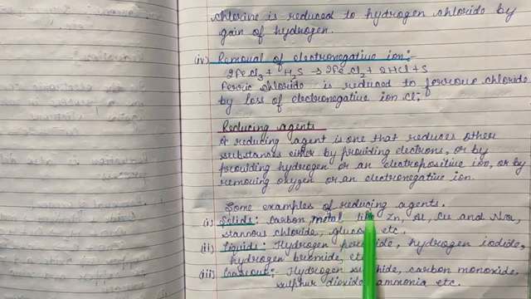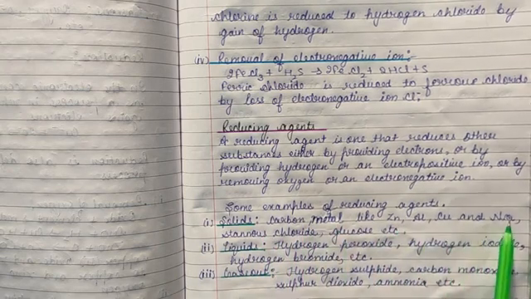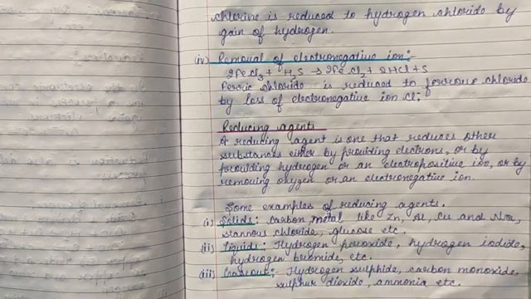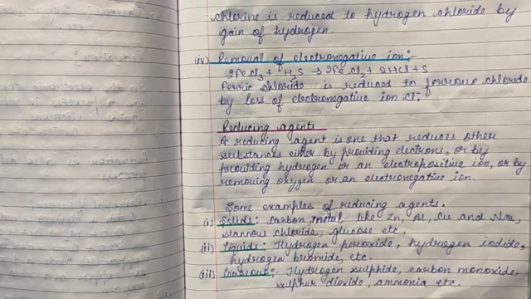Some examples of reducing agents come in solid, liquid and gaseous forms. In solid state, the examples are carbon, metals like zinc, aluminium, copper and sodium, stannous chloride, glucose, etc. These all are examples of reducing agents in the solid state.